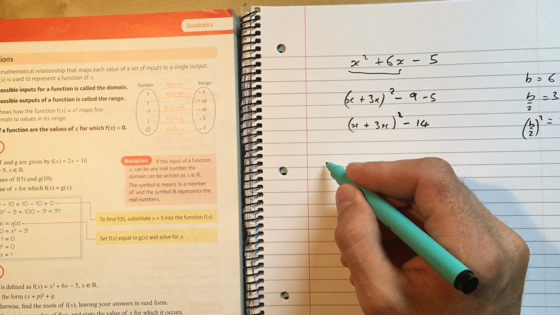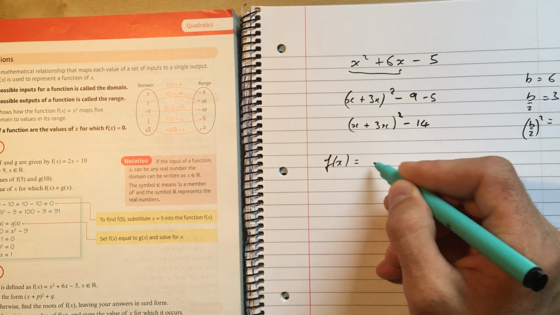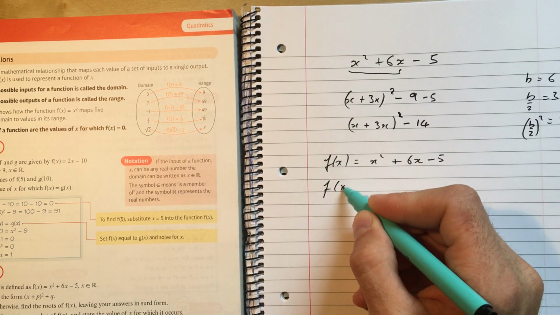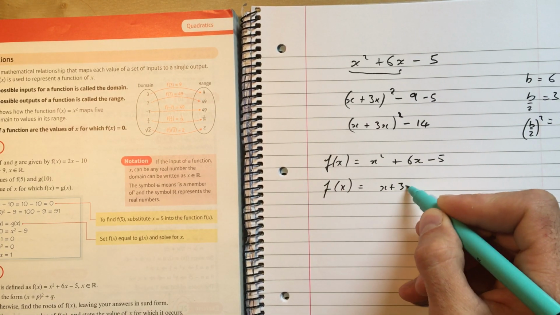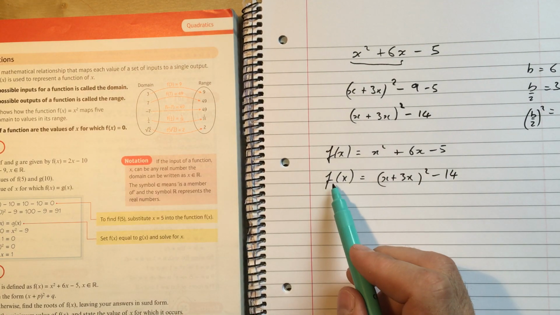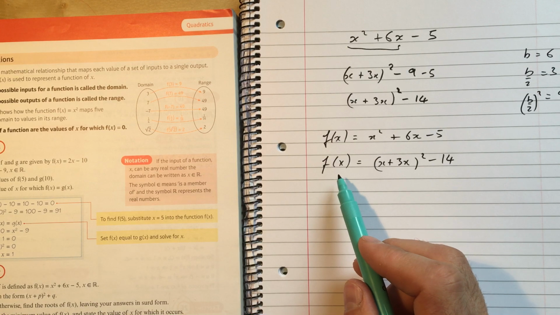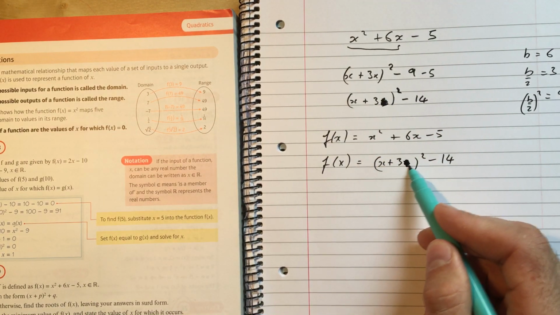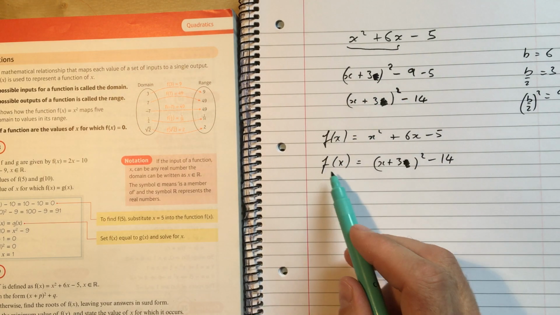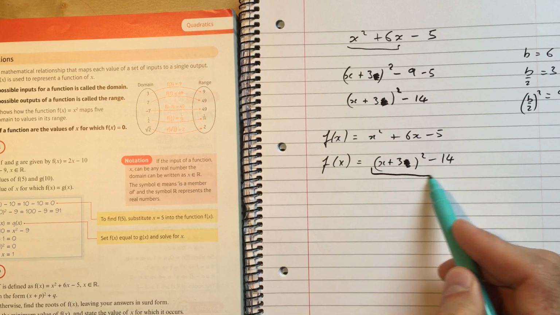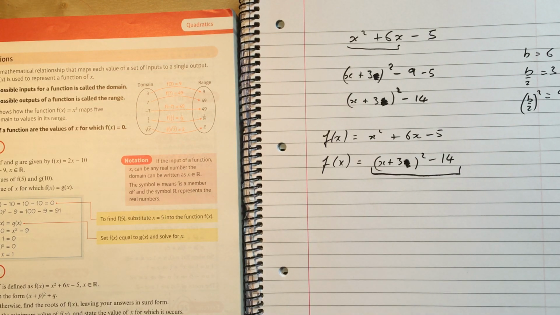So if I have a function, f of x equals x squared plus 6x minus 5, that's exactly the same as this function. Now, if I want to know the minimum value of this function, sorry, I've thrown an extra x in, haven't I? There we go. If I want to know the minimum value of this function, what I'm saying is, what is the lowest value that this thing here can take?